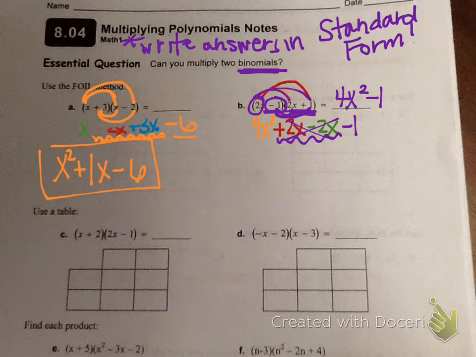Another way to multiply two binomials is using a table. I don't care if you use FOIL or table. You can do whichever one makes you happy. There's no wrong way. So I take x and 2 and fill them in down here. 2x and negative 1, fill them in over here.